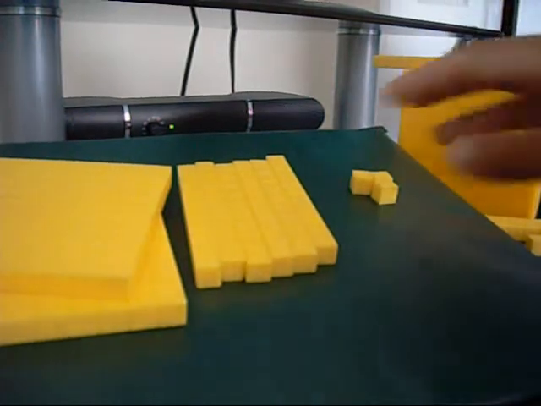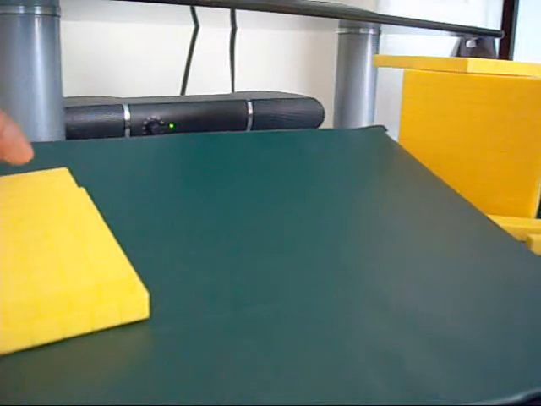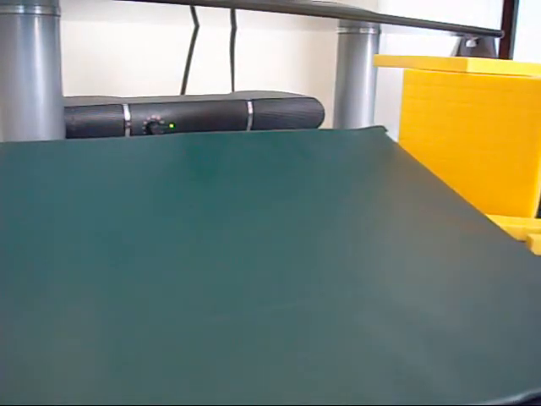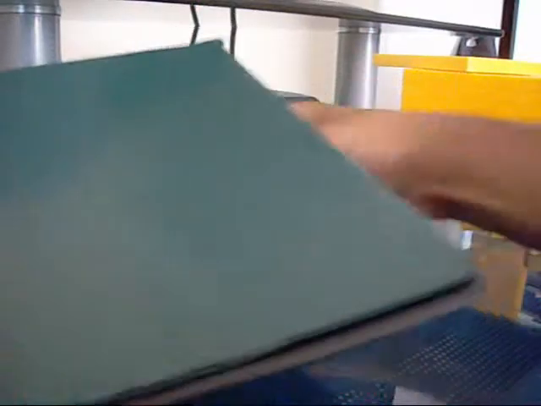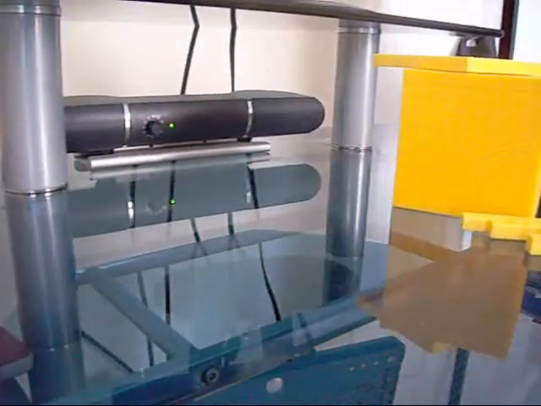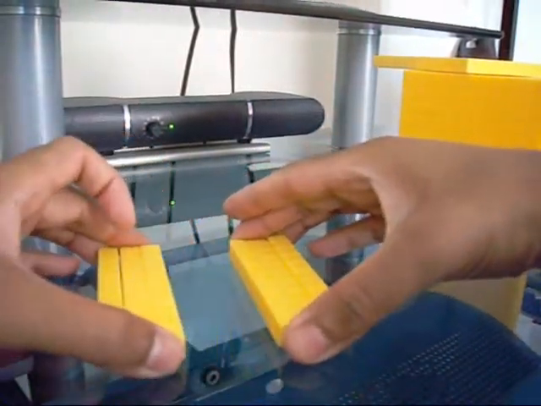So one of the first things I like to play with my kids, or kids that I tutor, is a very simple game, ant house. I'm making a house for an ant, and I show them how I make a house for an ant. Let me just move this out of the way. Alright, making a house for my ant friend.